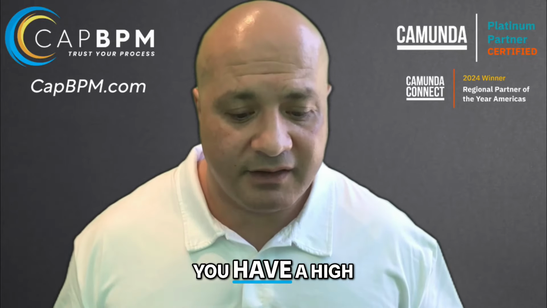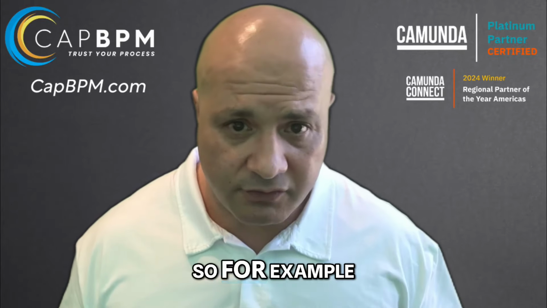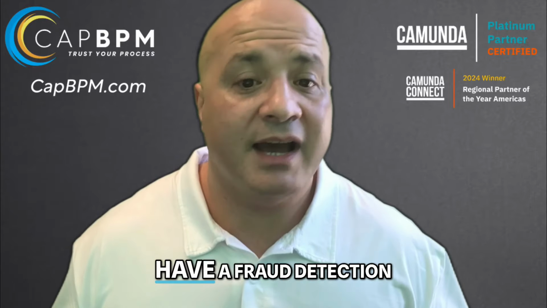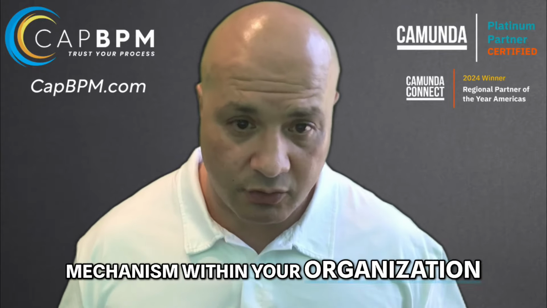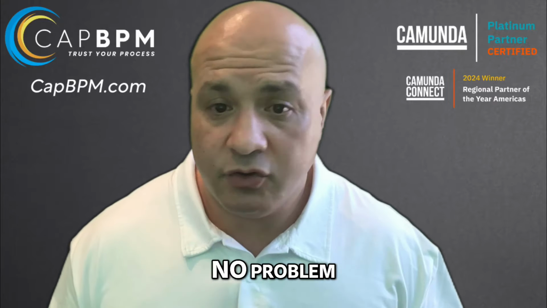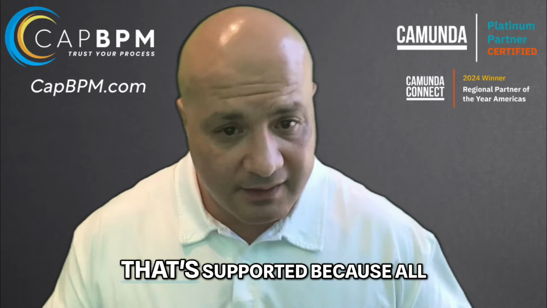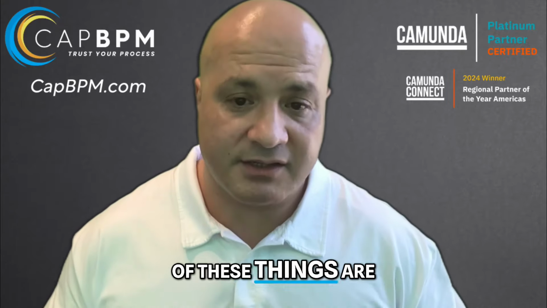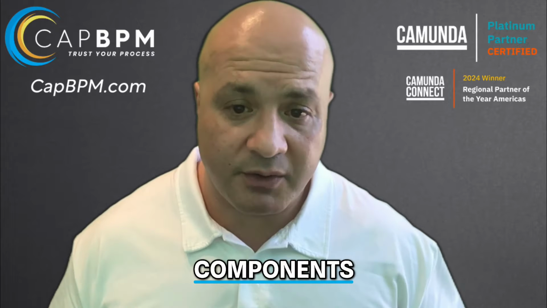You have a high degree of customization. So for example, let's say you already have a fraud detection mechanism within your organization and you want to reuse that rather than the one that we put into place. No problem. That's a very simple change. That's supported because all of these things are decomposed into well thought out components that can be reorganized and reutilized.